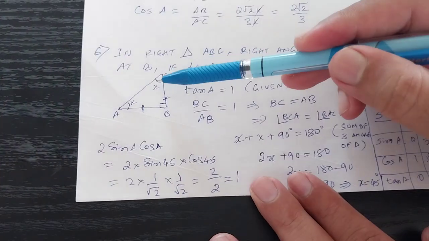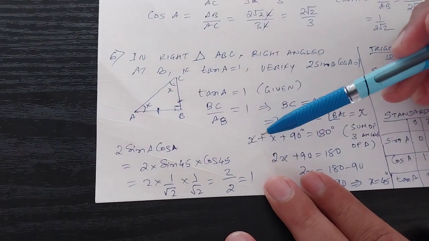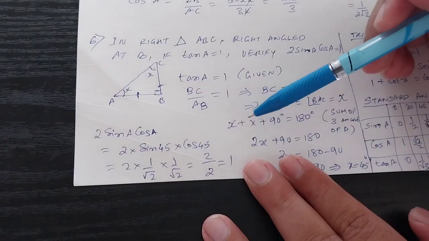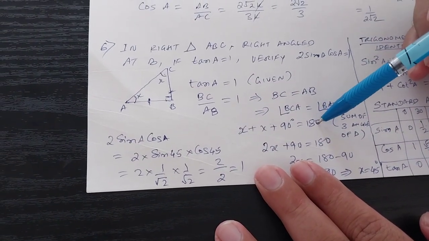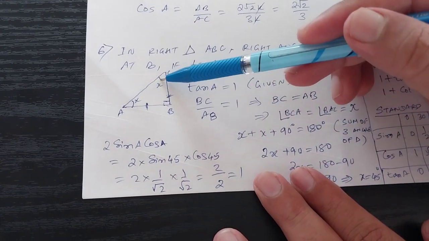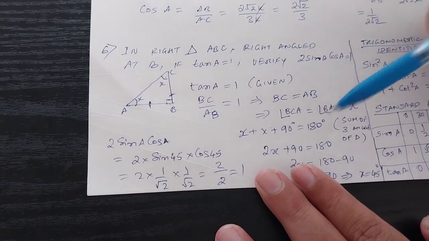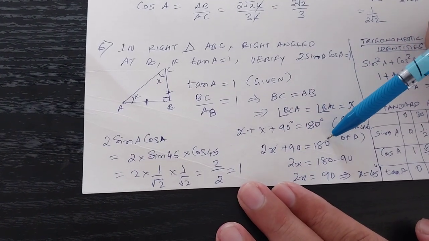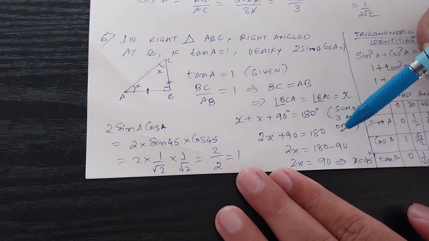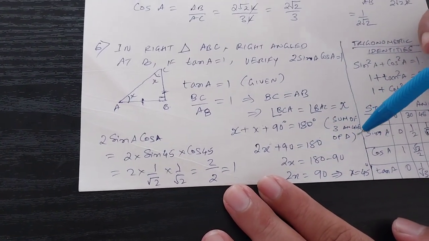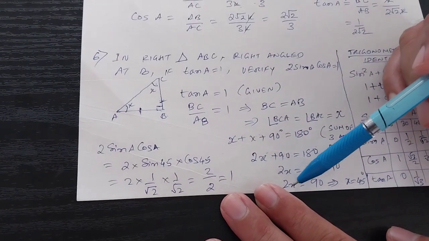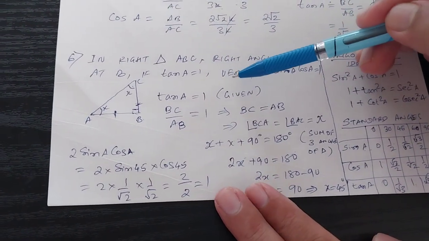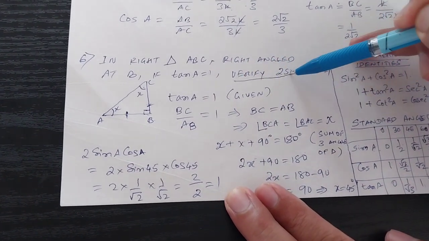Here, if we consider these equal angles as x, we say that x plus x plus 90 is equal to 180. Why? Because angle B we know is 90 degrees, and the sum of angles of a triangle is 180 degrees. So x plus x makes 2x, and 2x plus 90 is 180. When we send this 90 to the other side of the equal sign, we get 2x equal to 180 minus 90 degrees. So 2x is 90, or x is equal to 90 divided by 2, which is equal to 45 degrees.